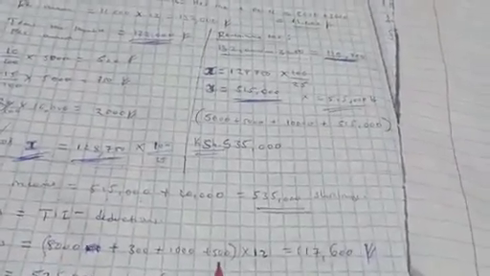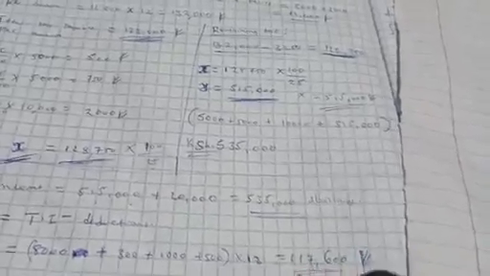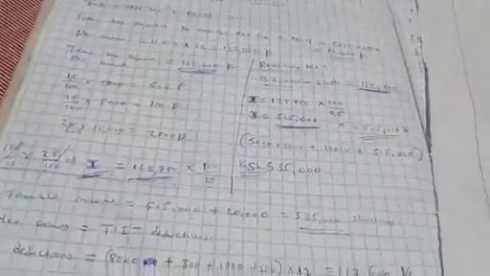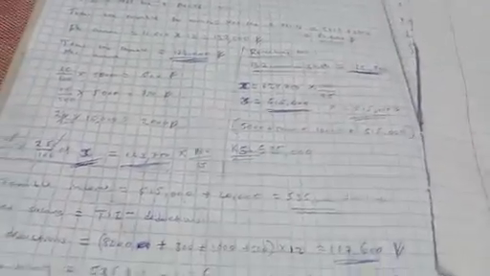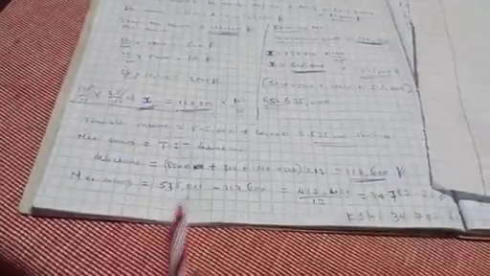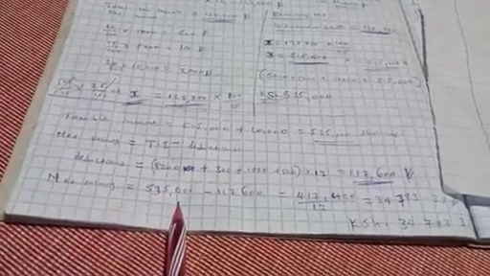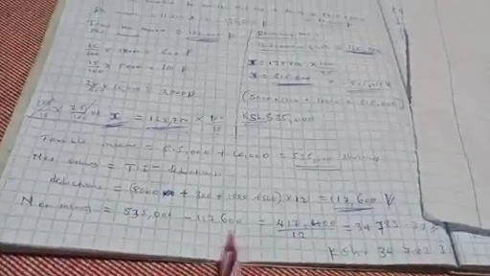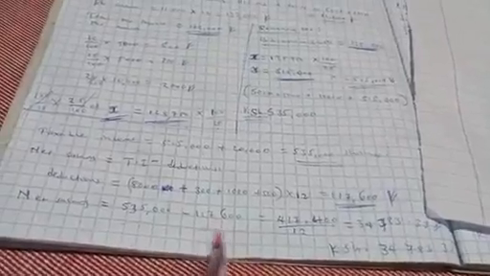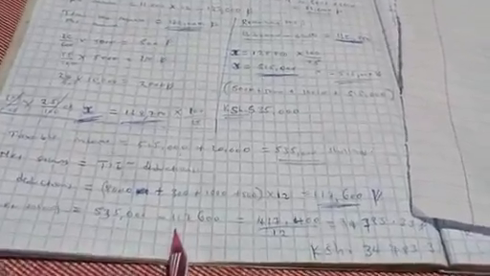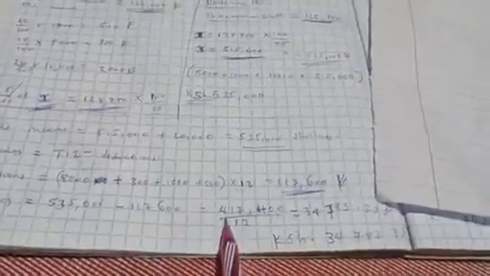So the total deductions will give us this amount, then you multiply by 12 to convert it into per annum. So the net salary will be the taxable income minus deductions, which is 117,600.